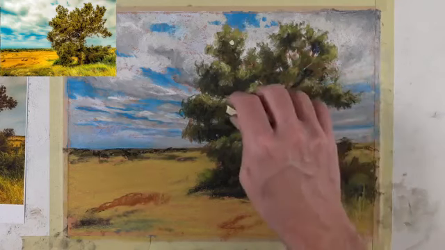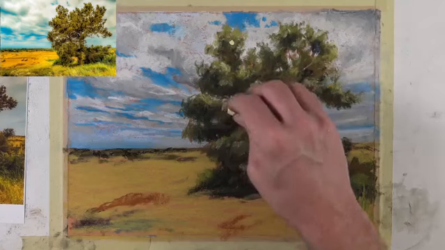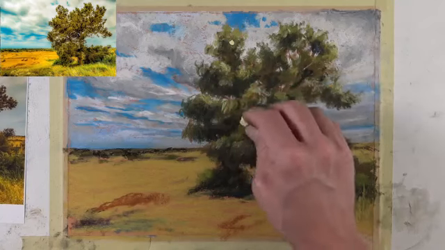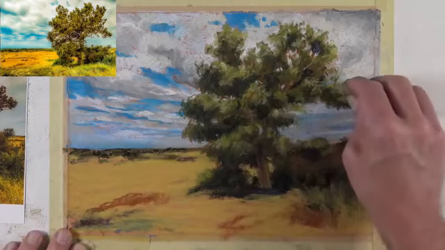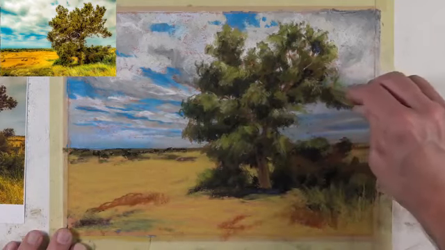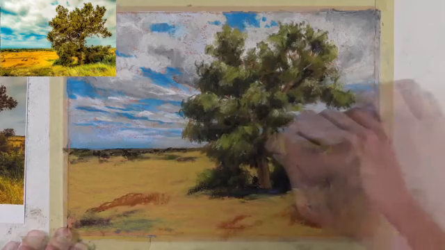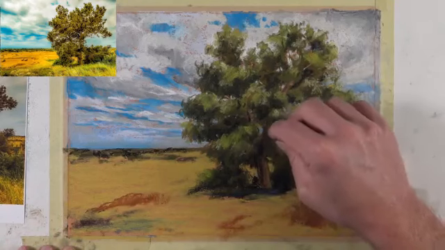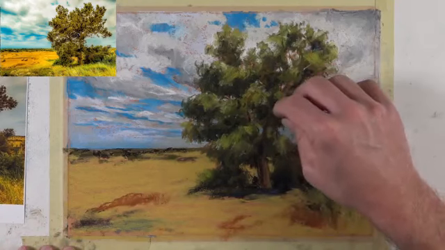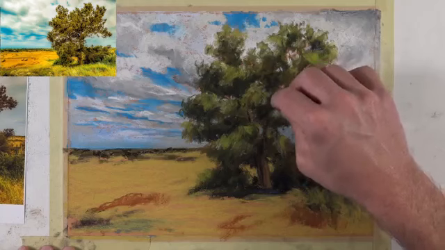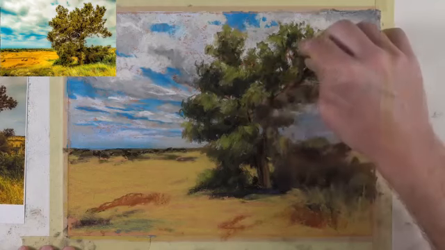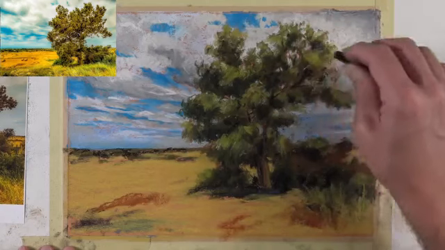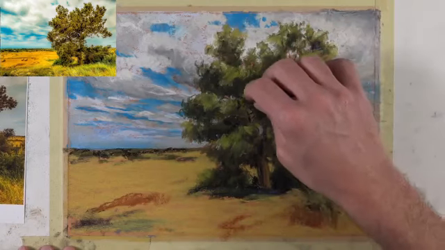Now with a very light yellow-green, we're going to strengthen up some of the highlights. We'll make strokes that somewhat mimic the shapes of the leaves, but again, we're not concerning ourselves with drawing or painting every individual leaf on the tree. We'll use a black again to strengthen up the shadow on the trunk of the tree and also add a few indications of some of the branches peeking through here and there.